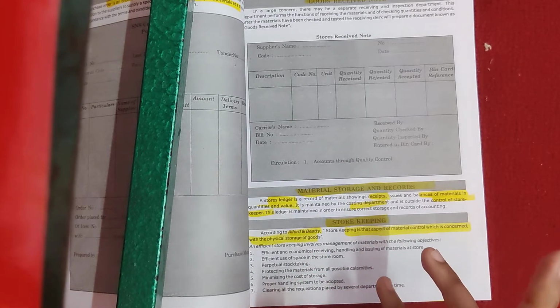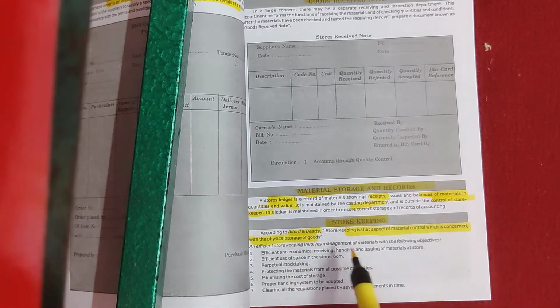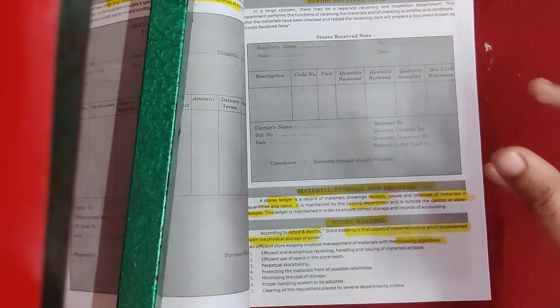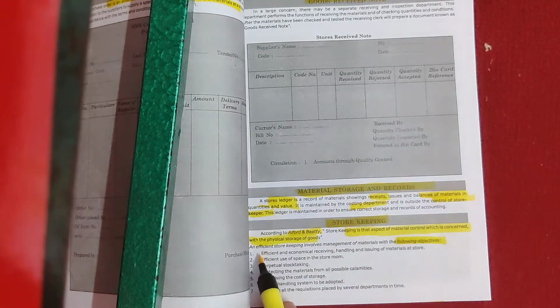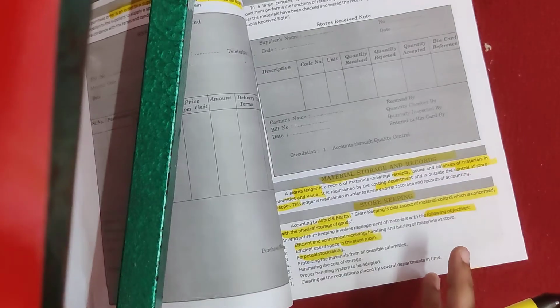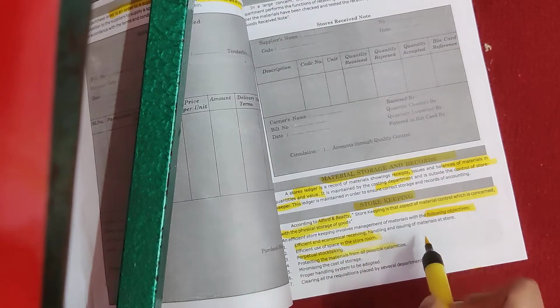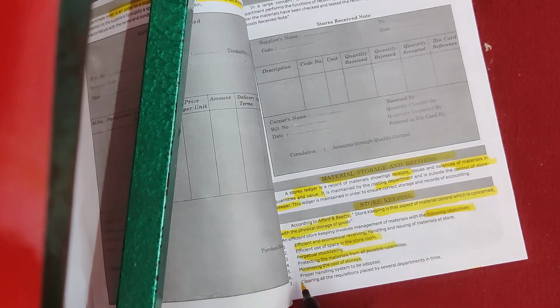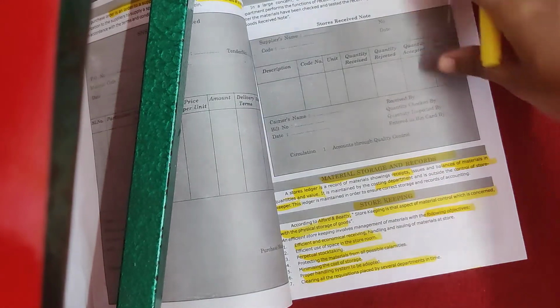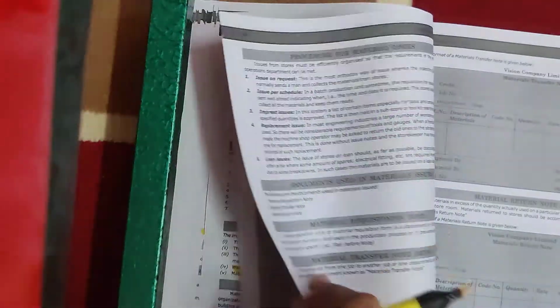Okay, it is only concerned with the physical storage of goods. Now basically this has the following objectives. Why do you want storekeeping? Why is storekeeping so important? It is basically because you want it to be efficient and economical, and you need to make sure that you have enough stores in the room, perpetual stock taking, so that you have proper carrying of day-to-day activities and operations, protecting the material from all possible calamities, minimizing the cost of storage, a proper handling system to be adopted, and clearing all the requisitions which are placed by the several departments at times. Based on which you will have your various stores, how effectively they will be maintained.